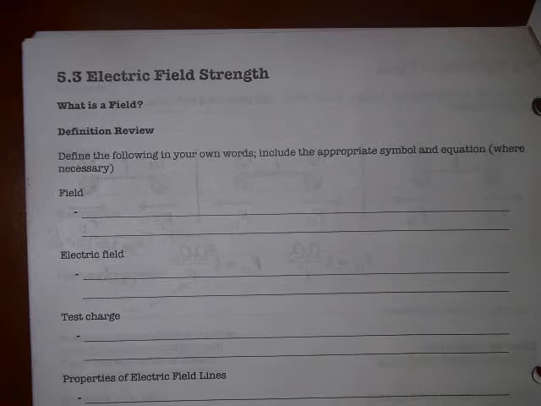I want to begin with a few definitions and concepts of what we mean here.